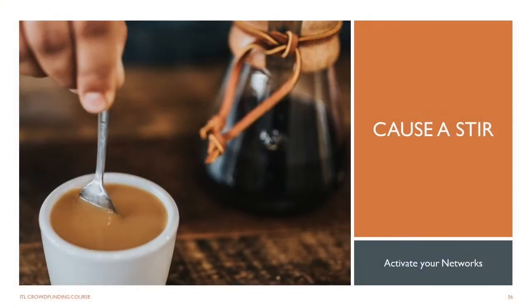So now we're going to look at what you should do before you start creating your content. What you're going to do is try to create a stir. It's important before you begin to create the content for your crowdfunding campaign that you try to stir as much interest in it before it launches as possible. The question is, how can we do this?